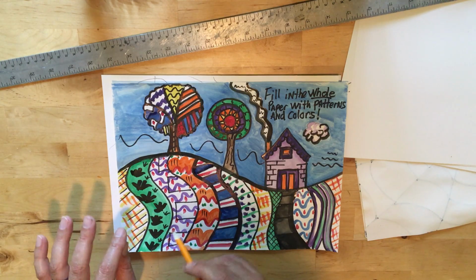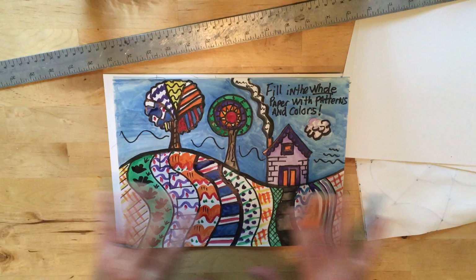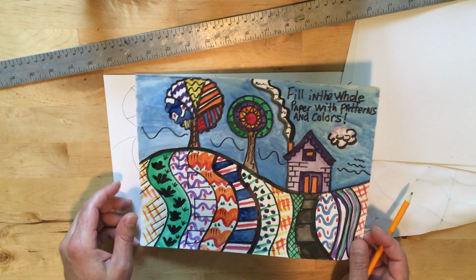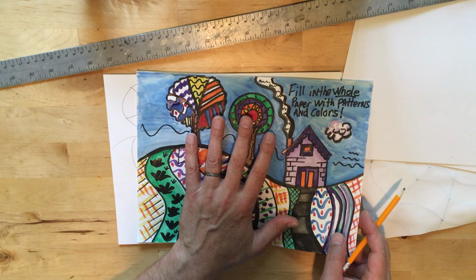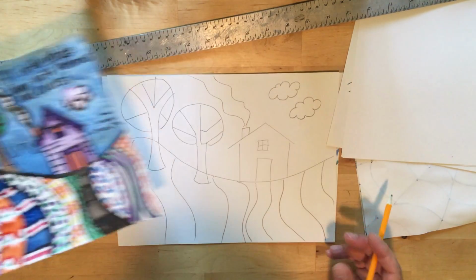Think about the difference between this to this to this, and how they all go together. It should look pretty zany and wild. It should be full of color. That's what folk art is all about, the decoration and the pattern.